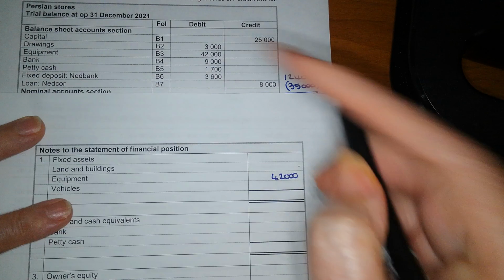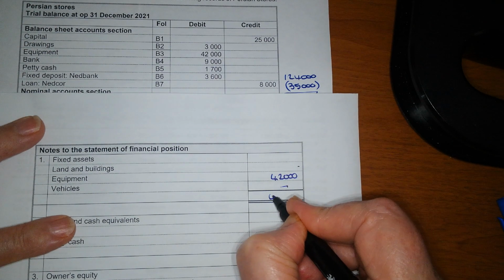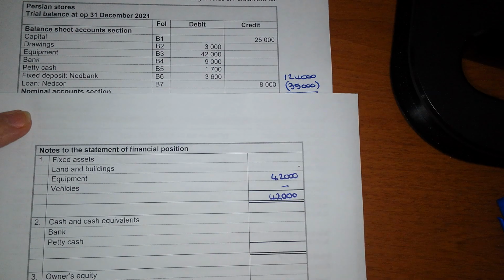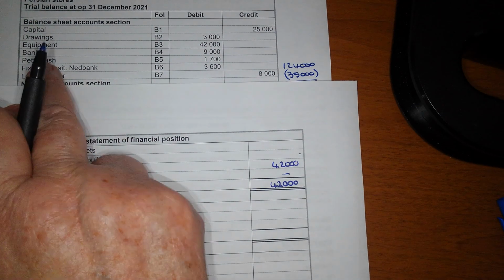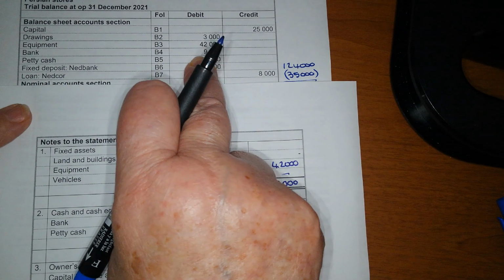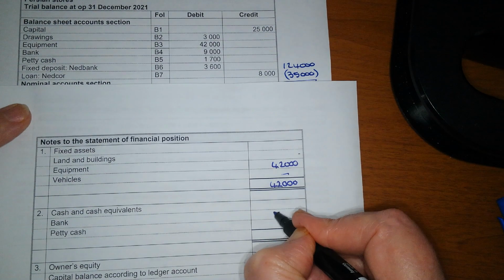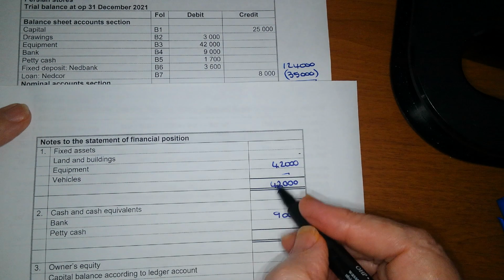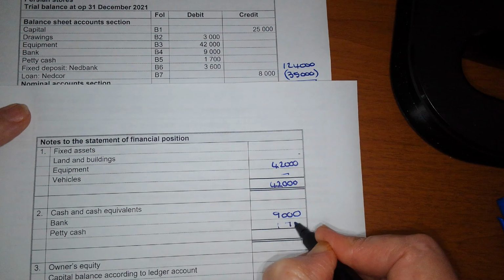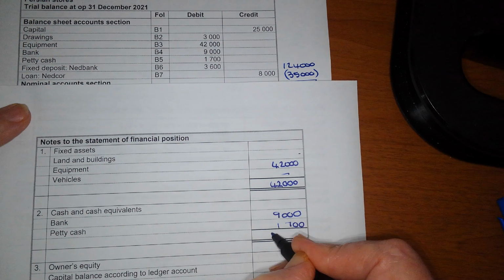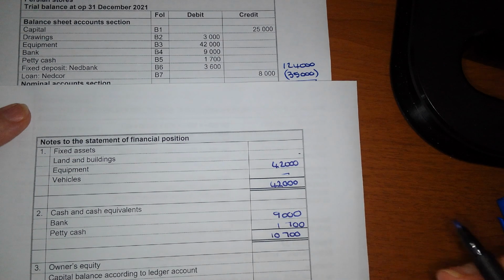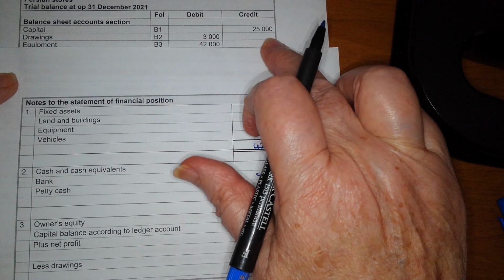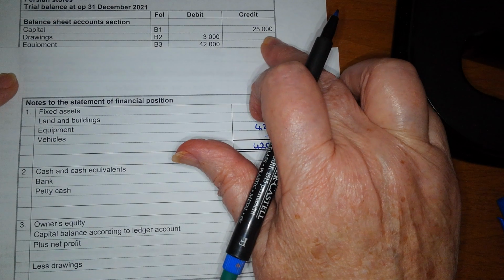I don't have a vehicle, so my total fixed assets is 42,000. Okay, then I go to cash and cash equivalents, and I see the bank is 9,000. The petty cash is 1,700, and that gives me 10,700. Okay, then for owner's equity, the capital was 25,000.